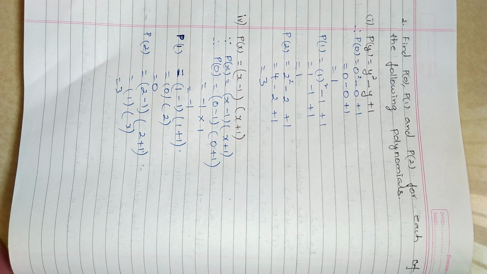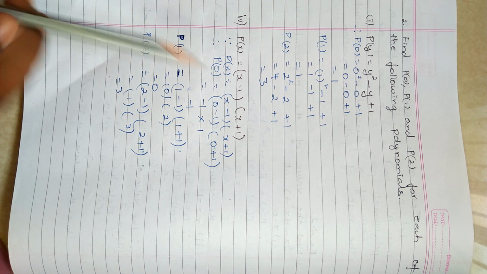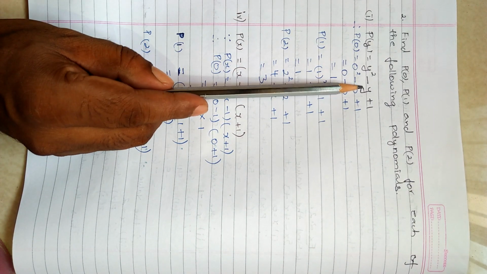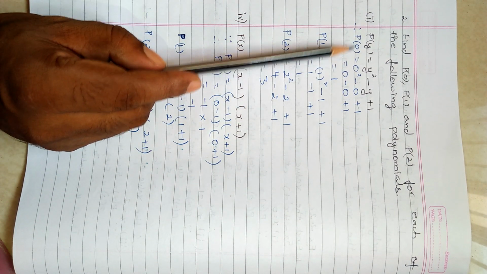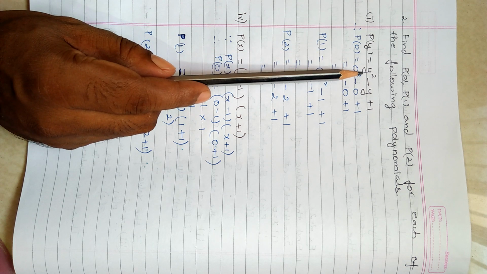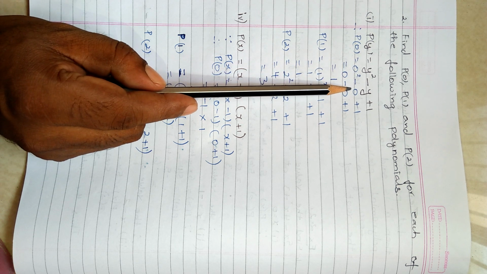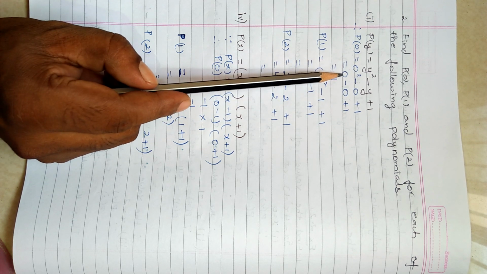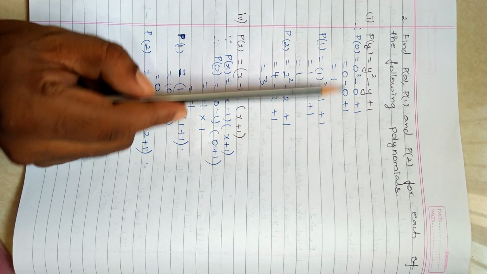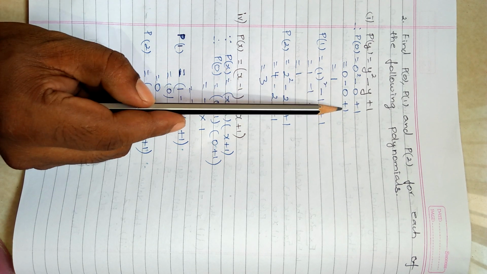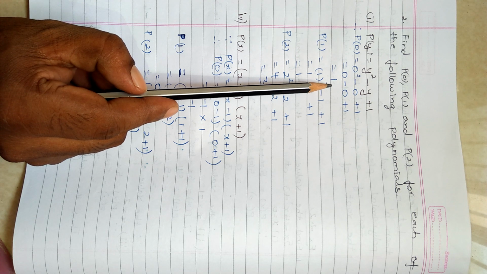Second question: find p of 0, p of 1 and p of 2 for each of the polynomials. First subdivision, p of y equals y squared minus y plus 1. First we want to find p of 0. Wherever we have y, just substitute 0. So p of 0 is equal to 0 squared minus 0 plus 1. 0 squared is 0, minus 0, plus 1. These get simplified, so 0 minus 0 is 0, plus 1. The final answer is 1.